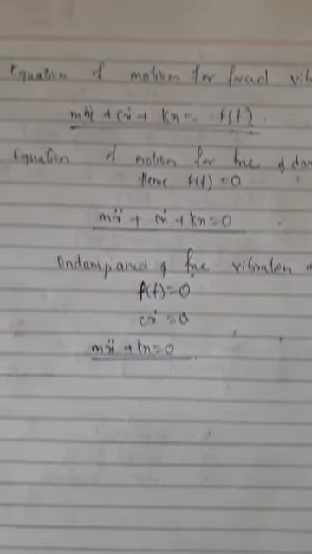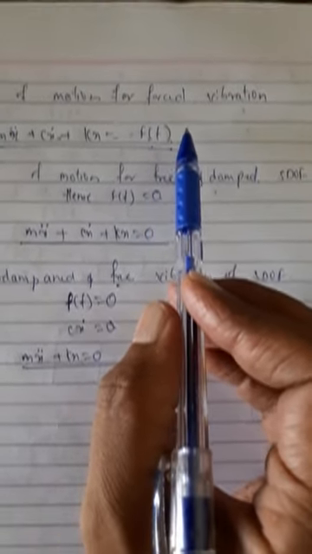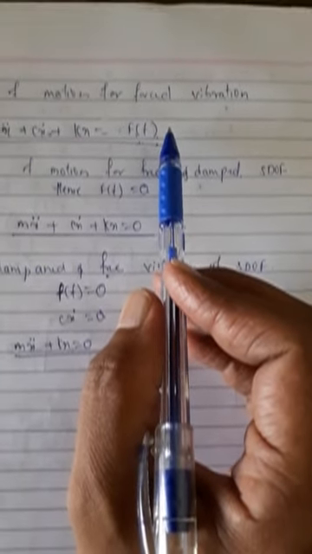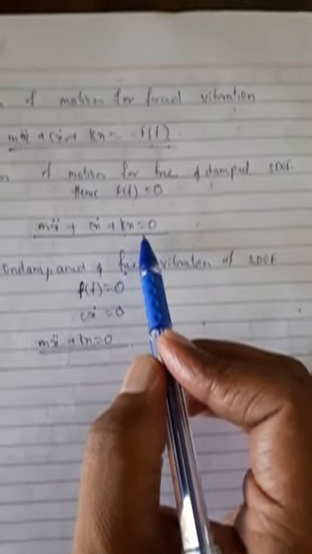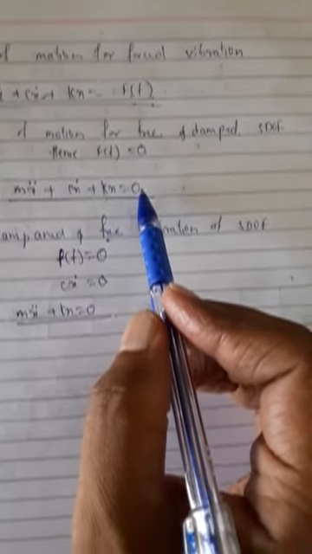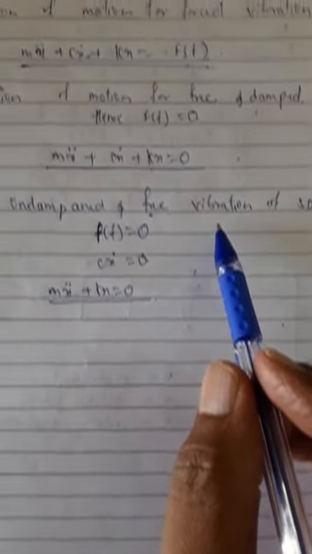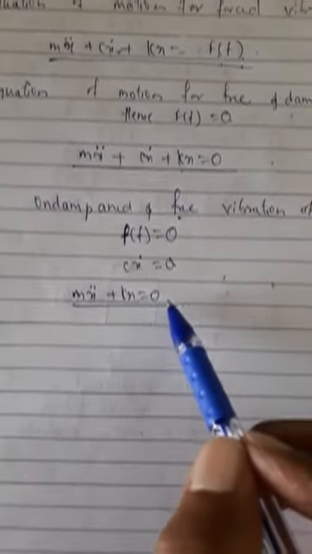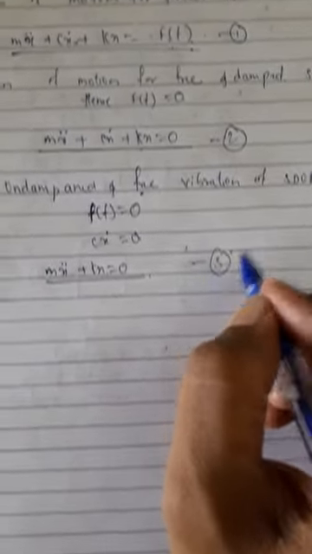So these are the three equations of dynamic equilibrium for three different cases. This is the case for forced vibration, where external force is acting throughout the vibration. Next is the case for free vibration, where external force is removed after initial excitation. Next is undamped and free vibration, where damping constant is 0 and free vibration means external force F of t is also 0. So these are the three equations, 1, 2, 3. Thank you.